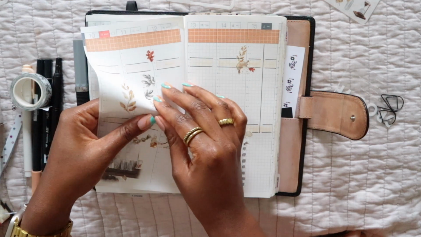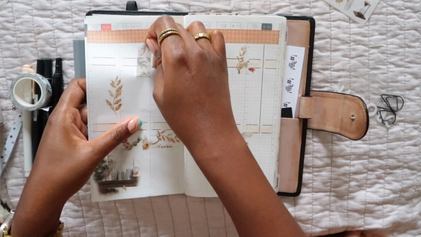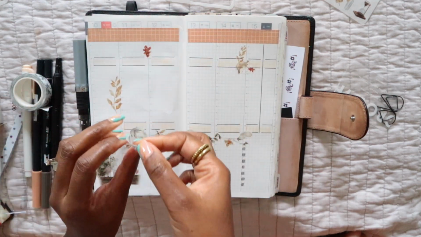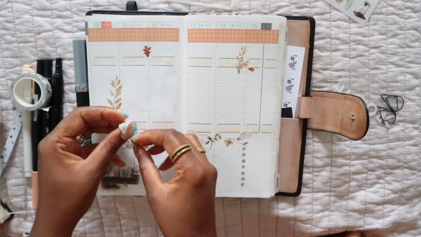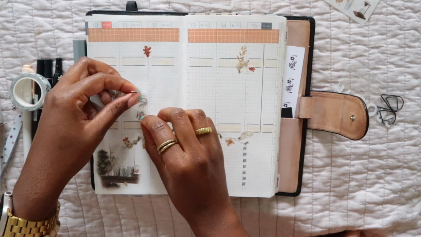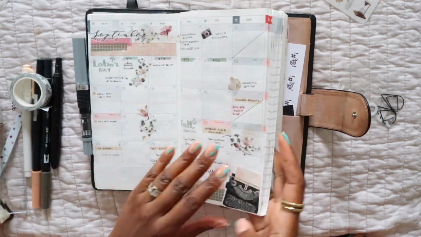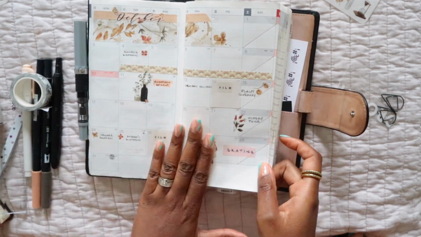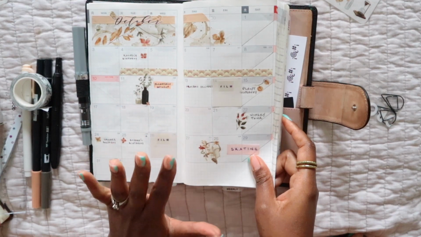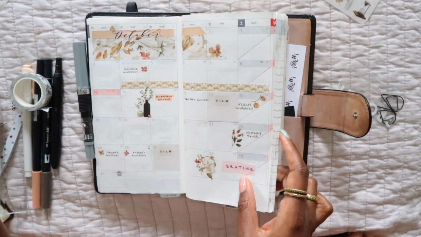But now that I'm thinking about it, I need to move it because I have a meeting higher up on that day. So I'll just put this little piece of washi here to remind myself of that. And then again, flipping back to the month, I can see what things need to go onto my weekly for this week.